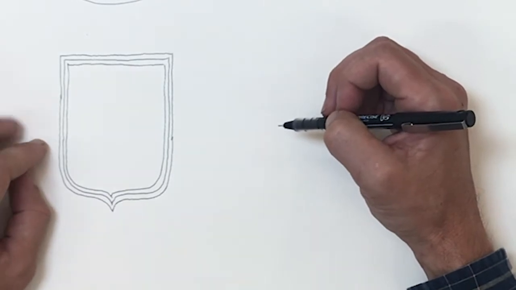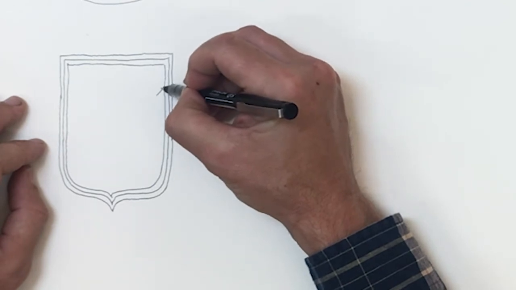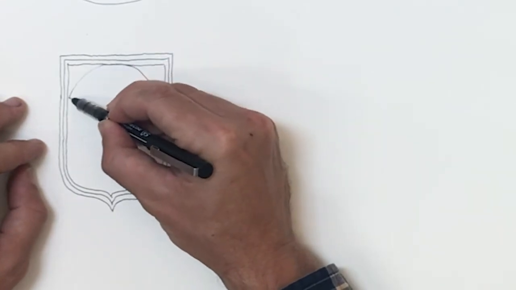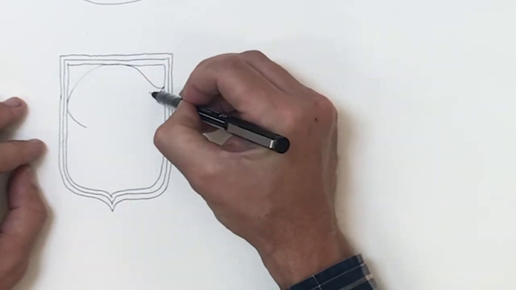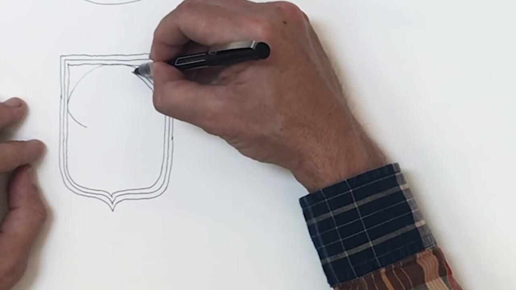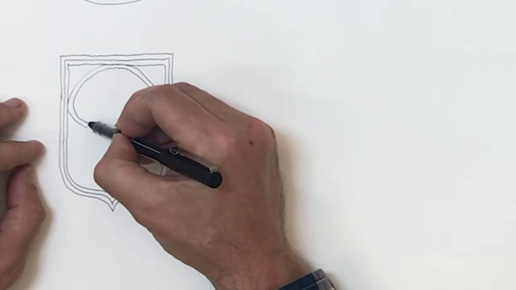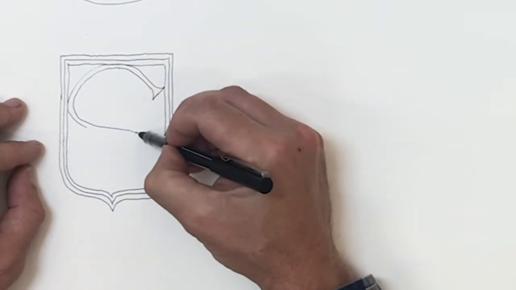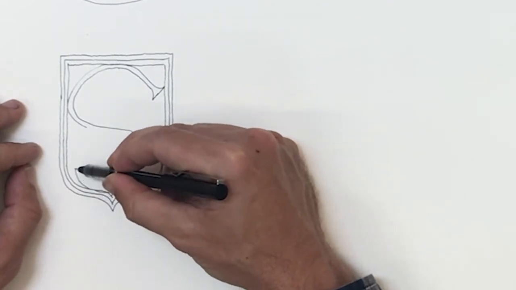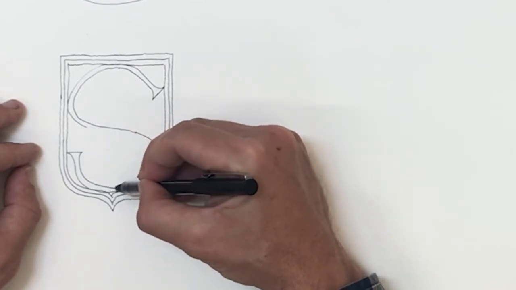So what I think I'm going to try in this first one is make a big S. And I'm going to do it kind of curvy with some serifs on the edges of the S. Serifs are these little bits at the end of a letter that kind of flare out. So I'll do a big S. See how it's going right to the edges of the interior of the crest.